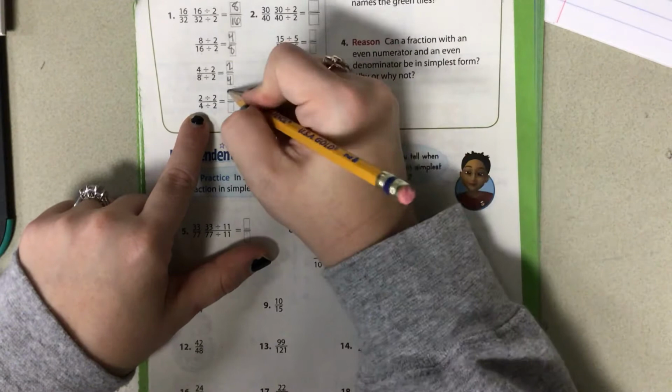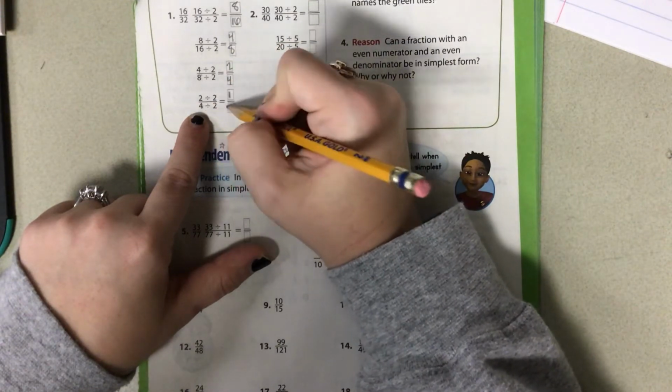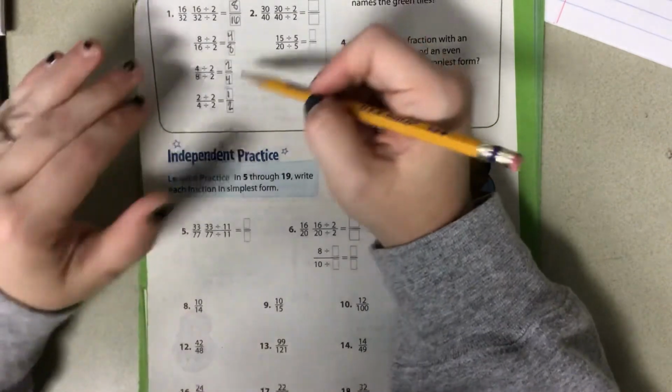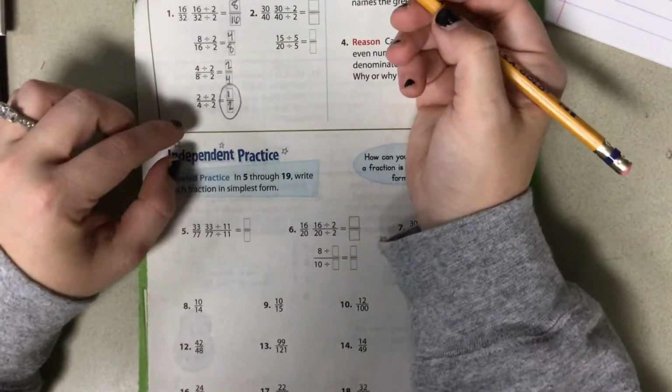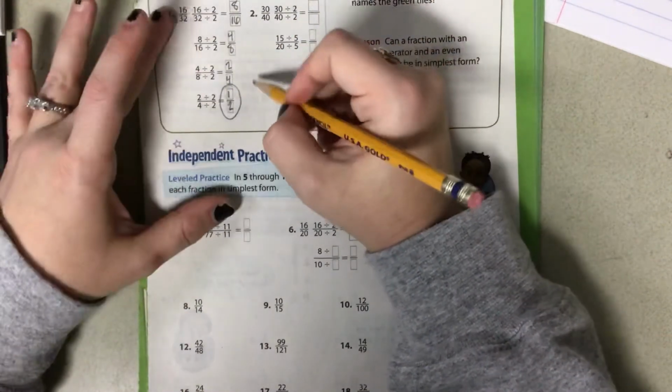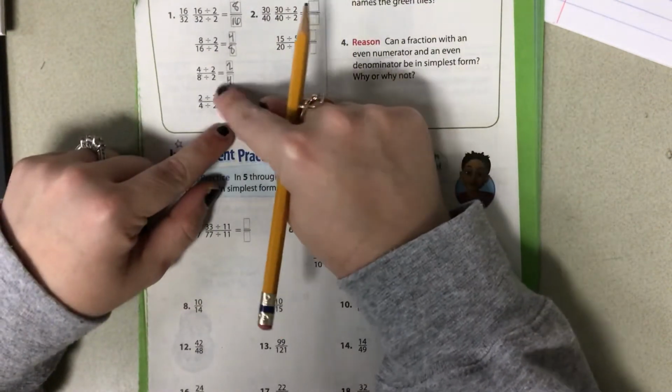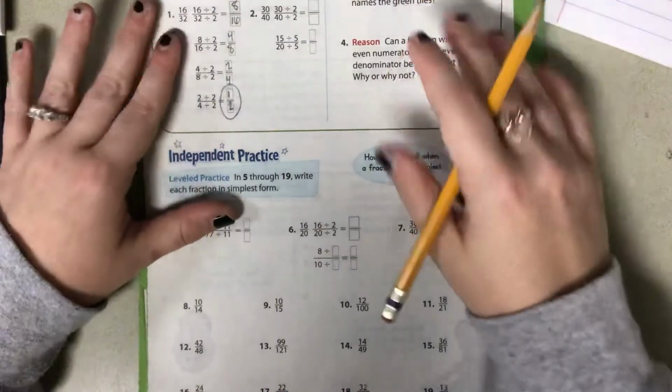2 divided by 2 is 1. 4 divided by 2 is 2. When you have 1 on top, you are definitely done. This is called a unit fraction. But we could also put the little t-chart and see that there's no more in common either, and that way we know that 1/2 is done.